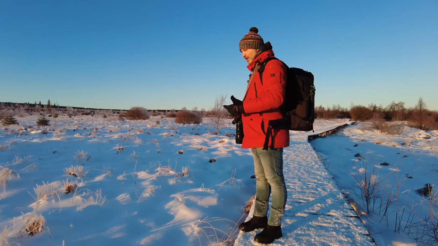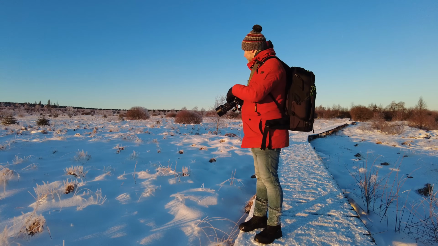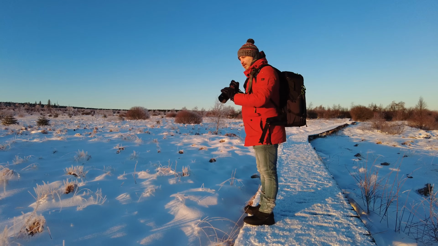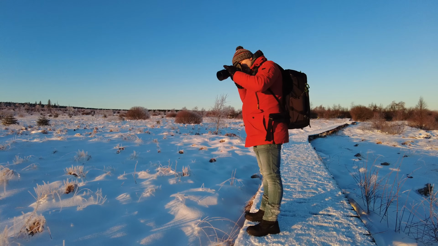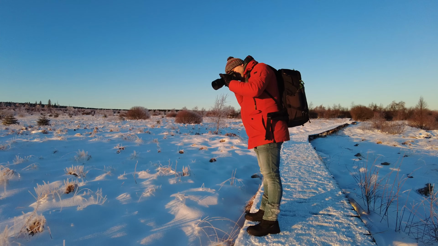So I'm just gonna try and figure this out, see if I can find something that really interests me. I think this first one's pretty nice, but the snow behind it is not completely fresh. There are some marks in it. I think there was a dog walking there.